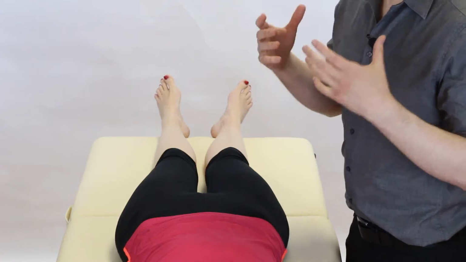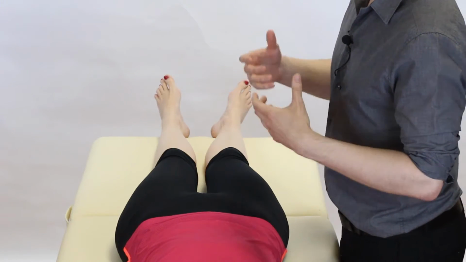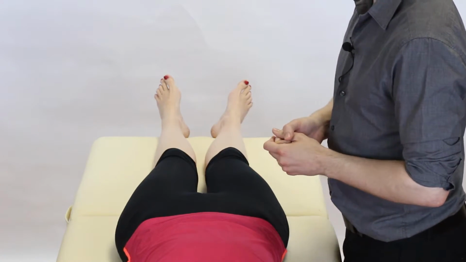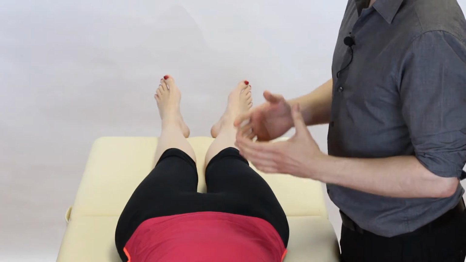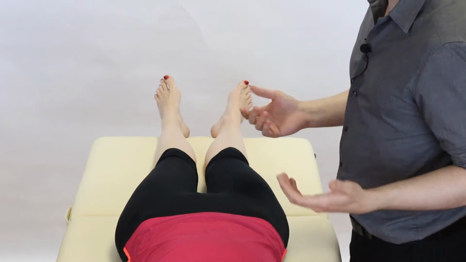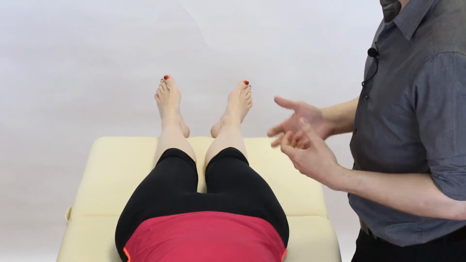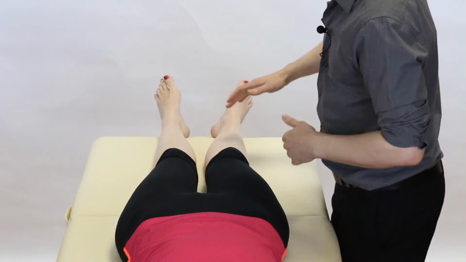So now we're going to be testing passive range of movement of the hip into abduction. As a therapist, we're going to stand on the same side of the hip being tested, and our patient is going to be supine. From here, we're going to need to take the leg out into abduction. So how do we do that?